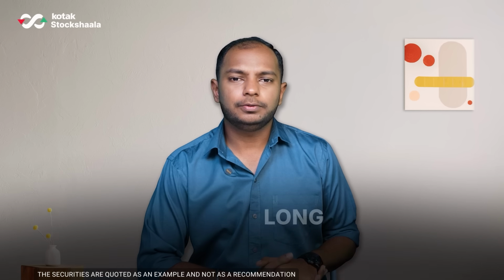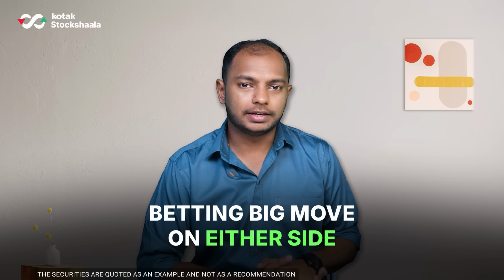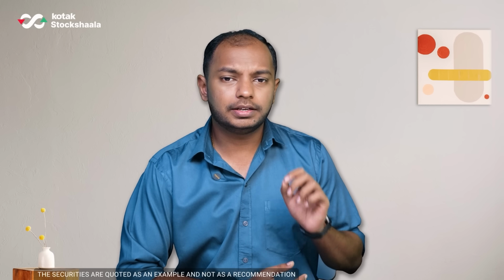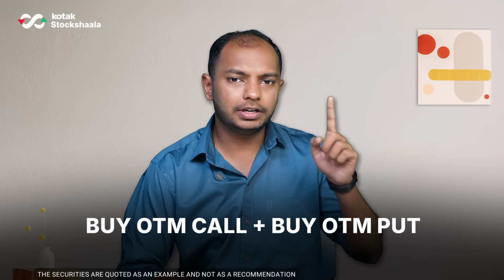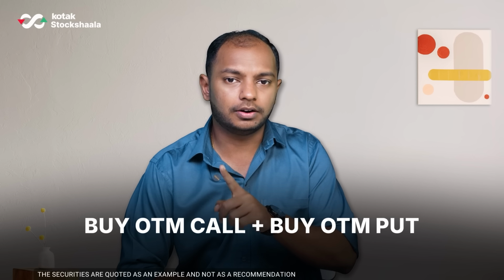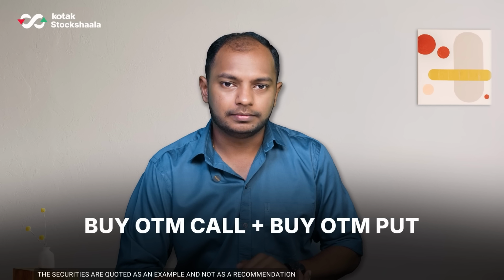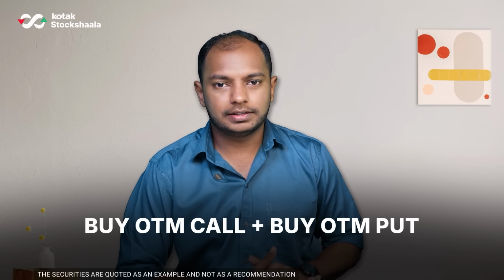Let's understand each of them in deeper detail, starting with the long strangle, where we are betting on big moves on either side. A long strangle is created by buying an out-of-the-money put as well as an out-of-the-money call of the same expiry. Let's take an example to understand this better.